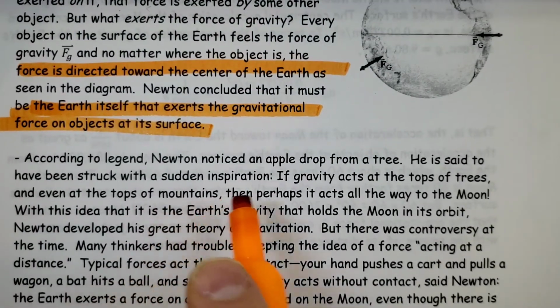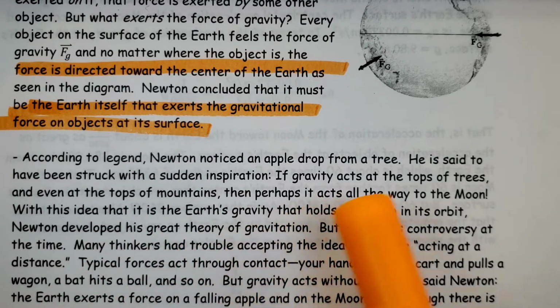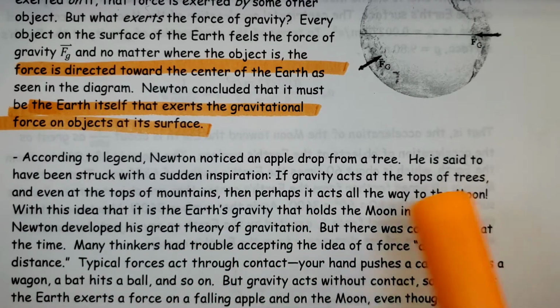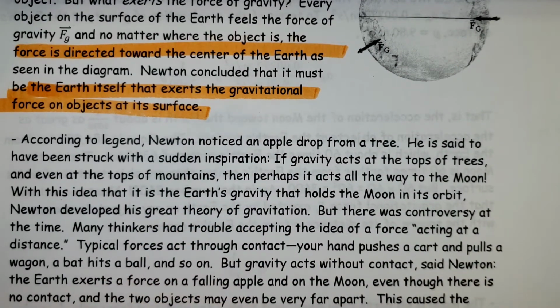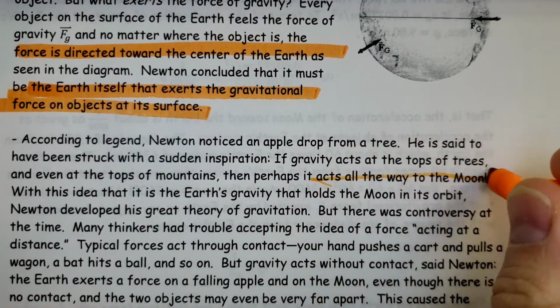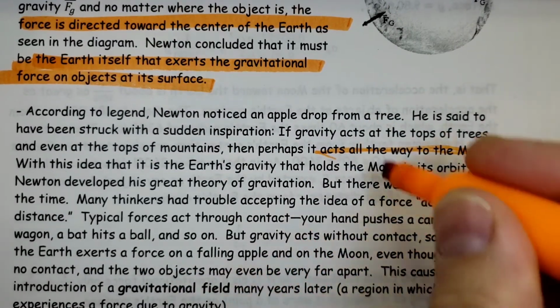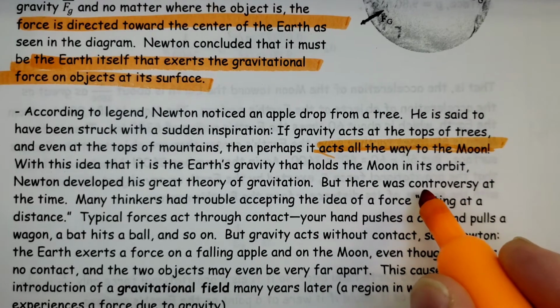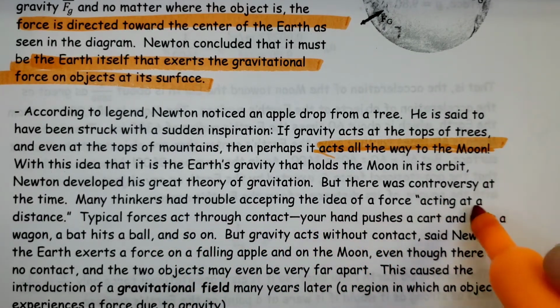According to legend, Newton noticed the old classic apple drop from a tree and was struck with a sudden inspiration. If gravity acts at the top of trees and even on the tops of mountains, then perhaps it acted all the way to the moon. With this idea that it is the Earth's gravity that holds the moon in its orbit, Newton developed his great theory of gravitation. But there was a controversy at the time.